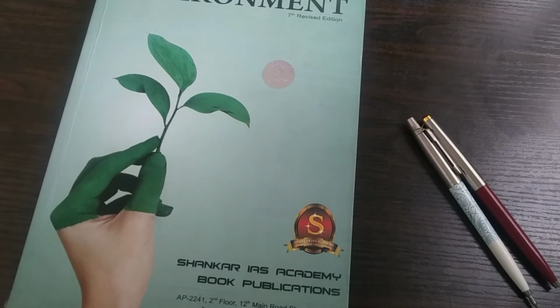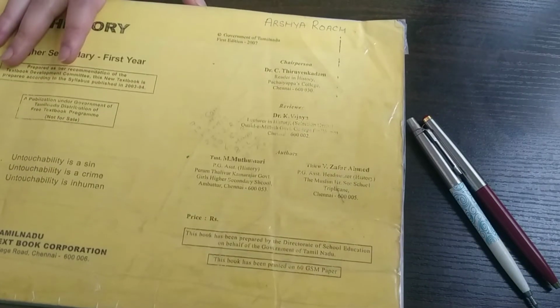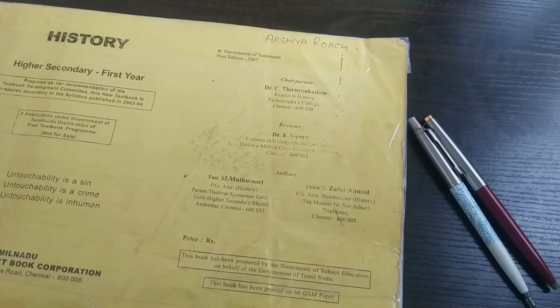Now coming to the second portion, which we have here, is history. Now in history, there are 3 kinds of history. First is ancient history. For ancient history, this is the book that I use, which is the class 10th book from the Tamil Nadu board. This book is very good for ancient history. I have been reading this very book only, and it has all the questions that usually come in UPSC.